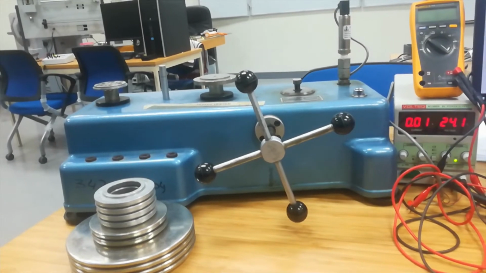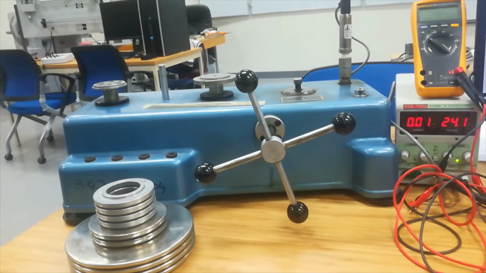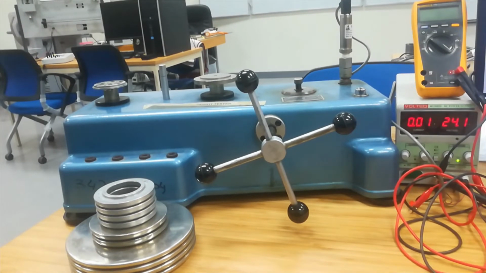Okay, I'll be measuring the voltage corresponding to the applied pressure at different applied pressures starting from 50 up to 500 kilopascal, which is the same as 50 to 500 kilonewton per meter squared, in steps of 50. So it will be 50, 100, 150, 200, 250, 300, 350, 400, 450, and 500.